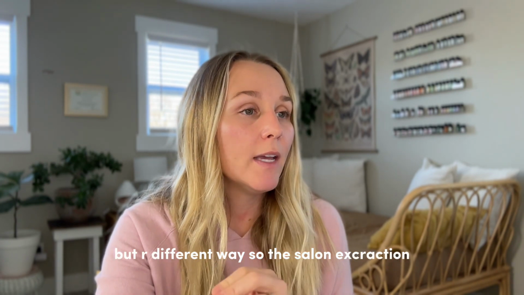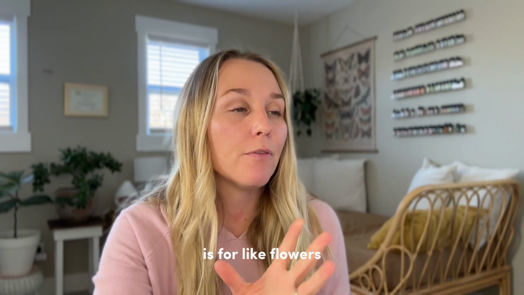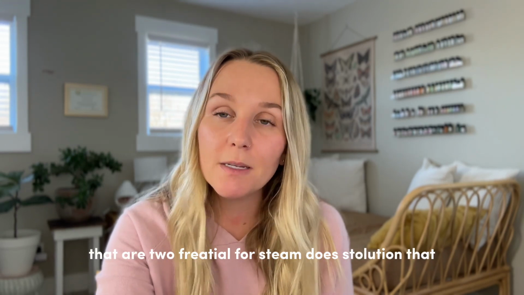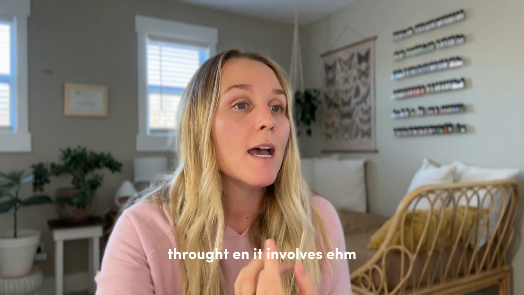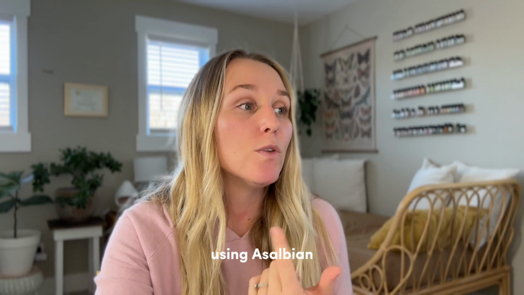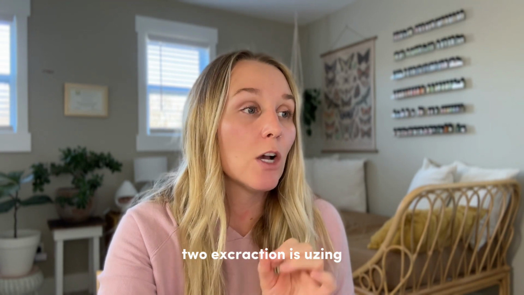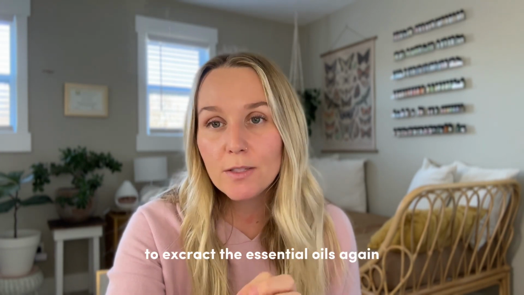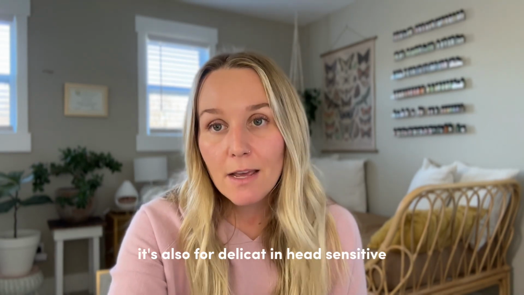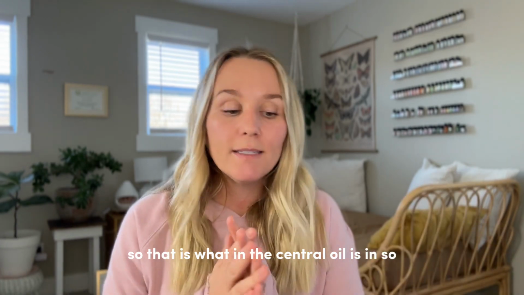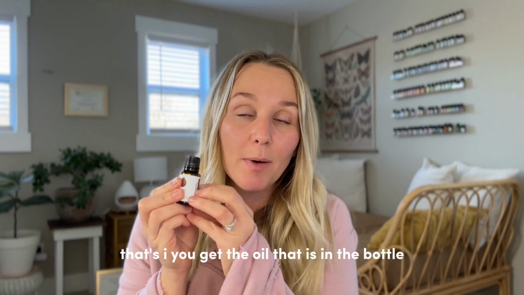Solvent extraction is for flowers that are too fragile for steam distillation, that won't make it through that. It involves using a solvent like hexane to separate the essential oils from the plant matter. CO2 extraction uses carbon dioxide under high pressure to extract the essential oils. Again, it's not widely used, but it's also for delicate and heat-sensitive plant materials like flowers. So that is what an essential oil is, and that's how you get the oil that is in the bottle.